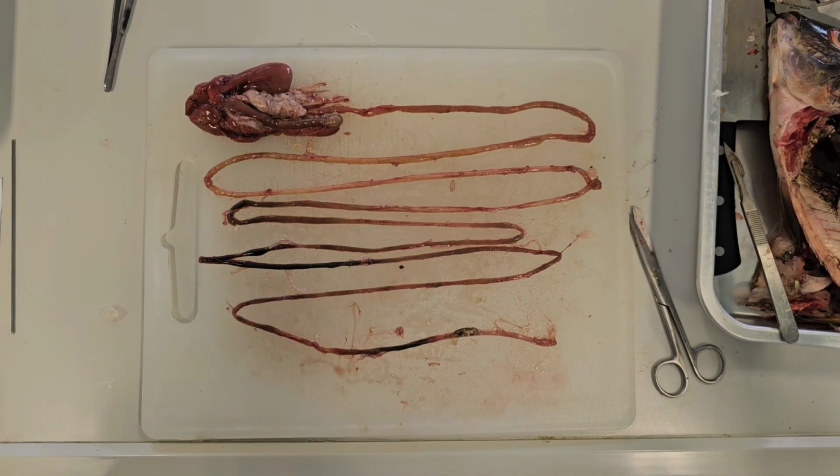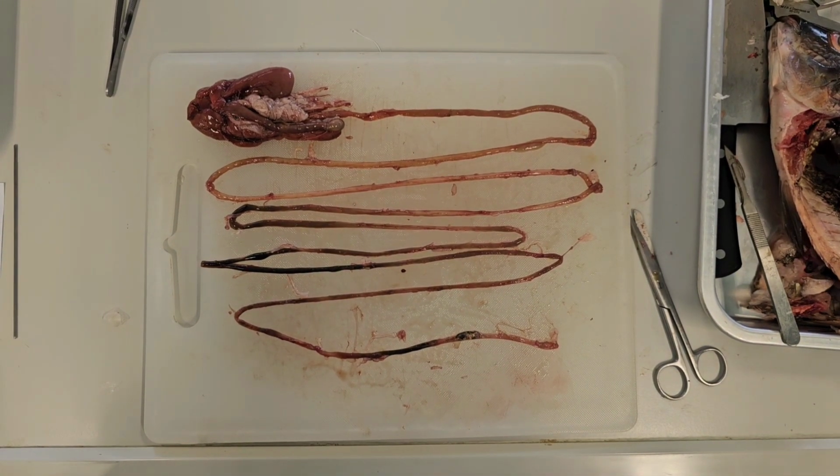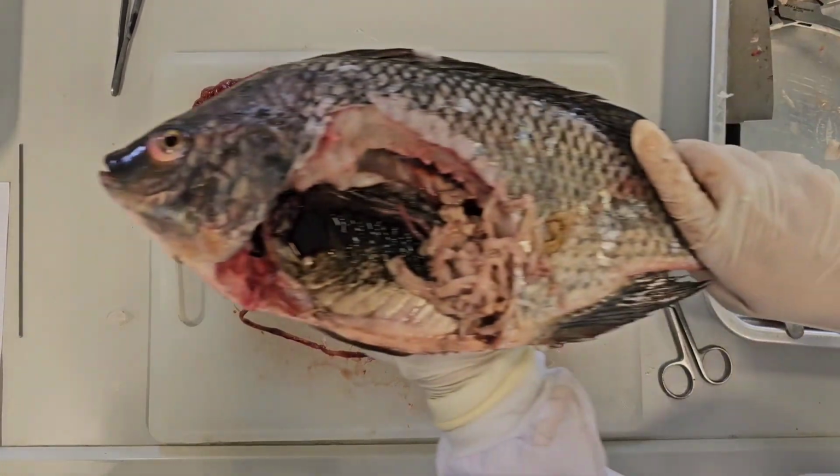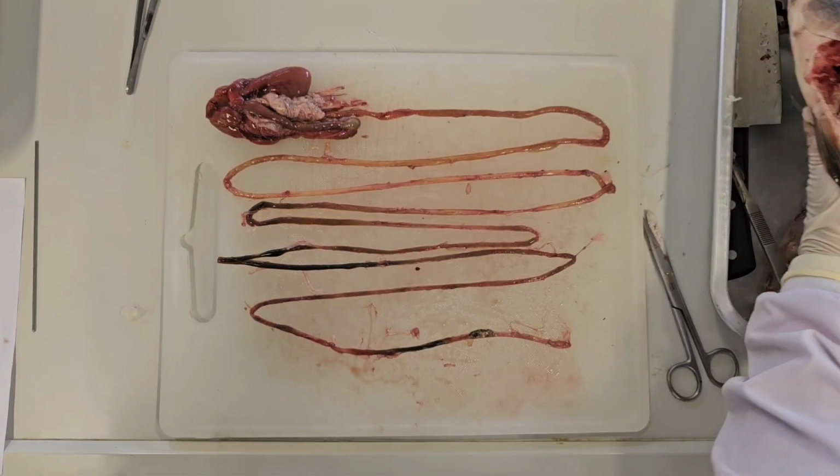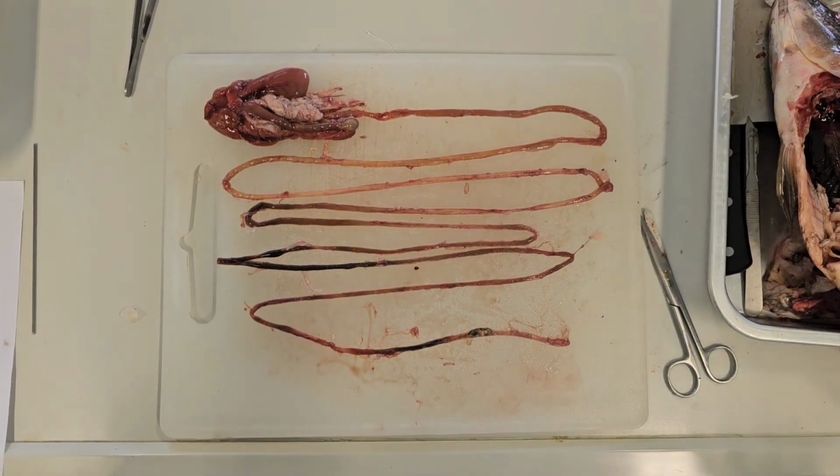Then there is the structure of the intestine that connects to the stomach. So if I take it out, you can see it is very long.